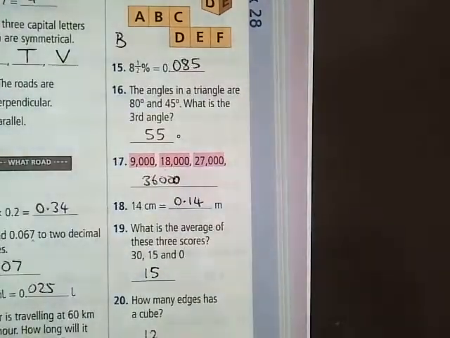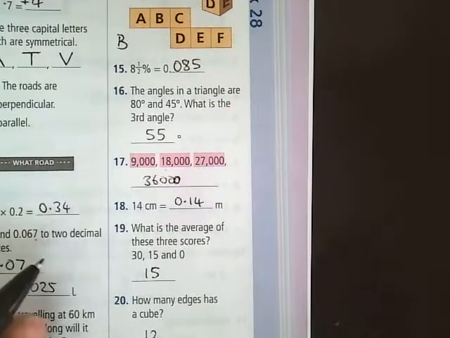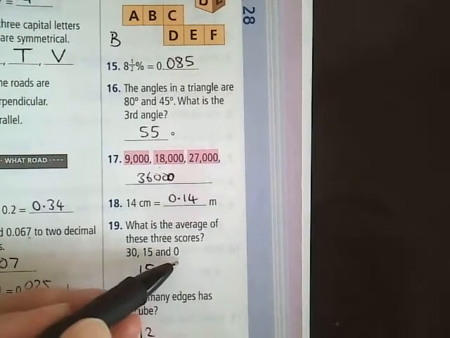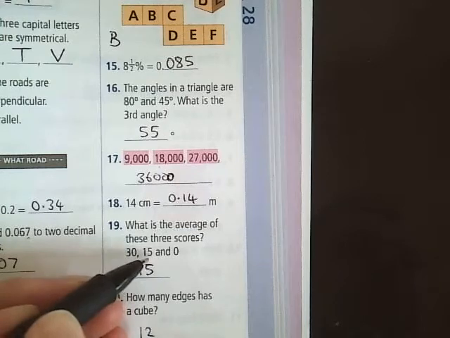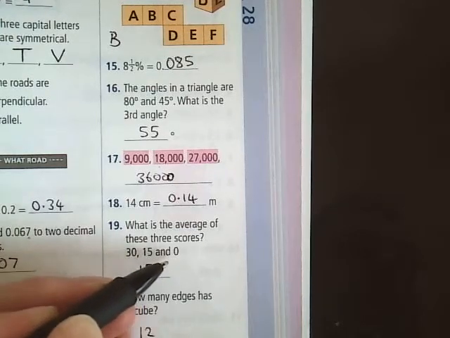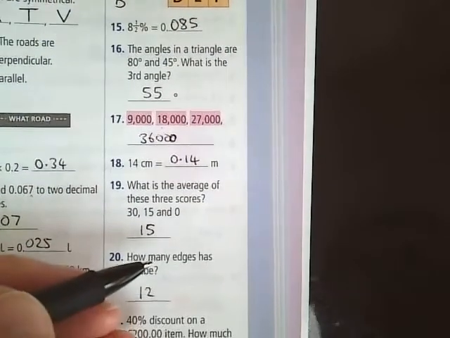Question 19. The average of these 3 scores, 30, 15, and 0. Can you have 0? Of course you can have 0. Add the 3 of them together, and it's 45. Divide them by 3, and it's 15.